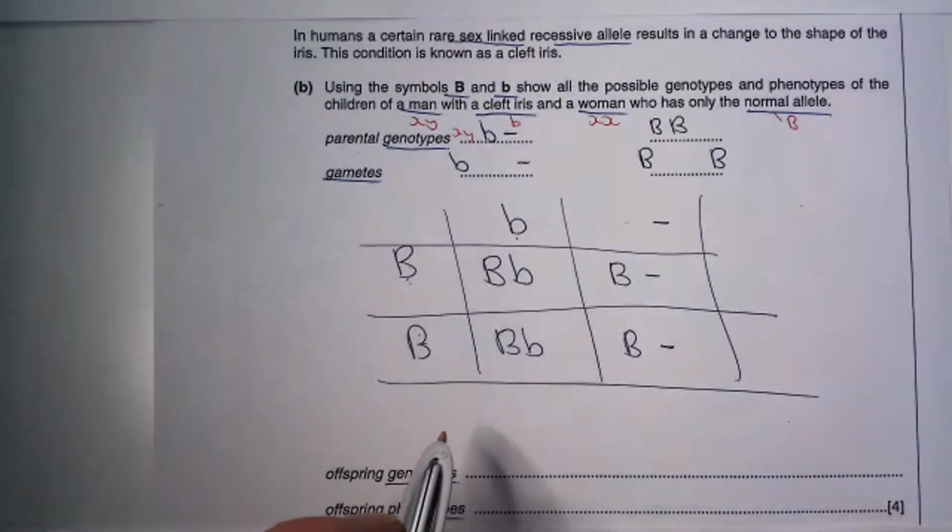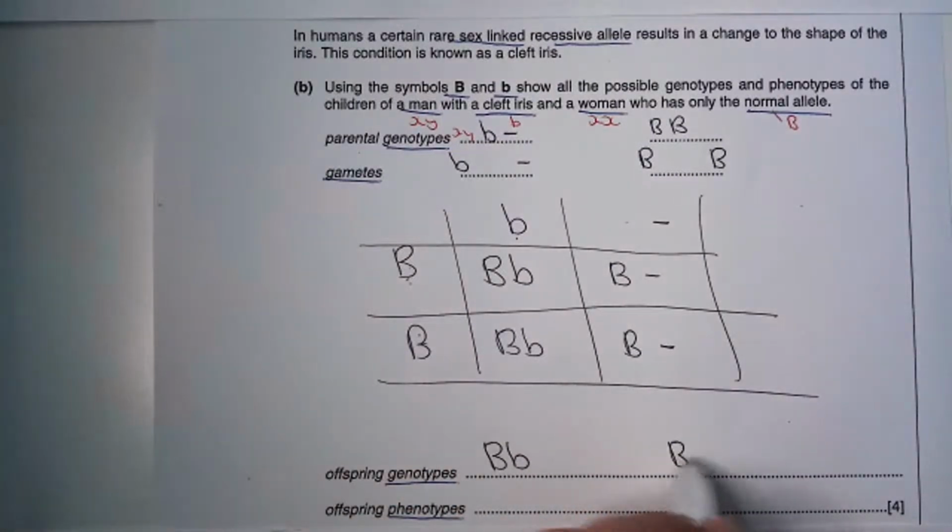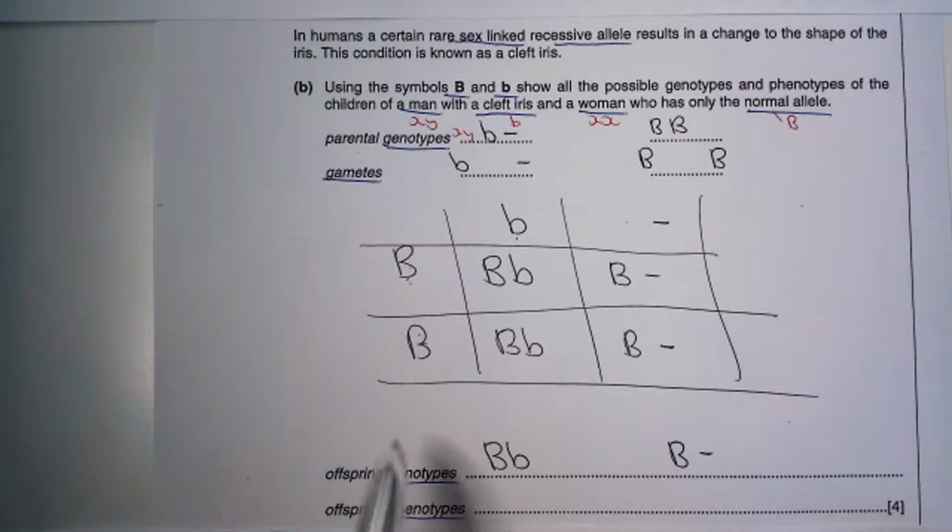So our offspring are either big B, little b, or big B dash. So now we've got to say what the offspring genotypes are.